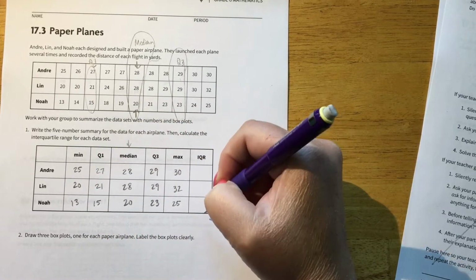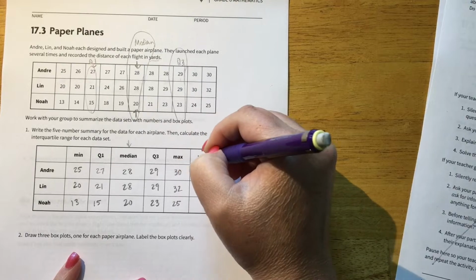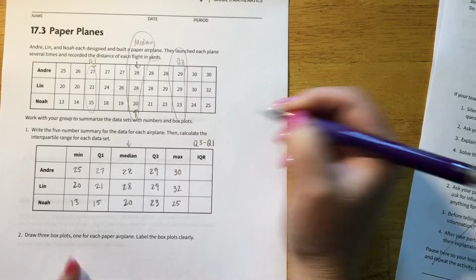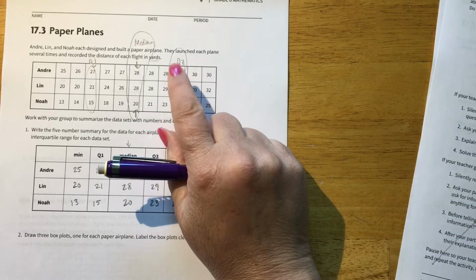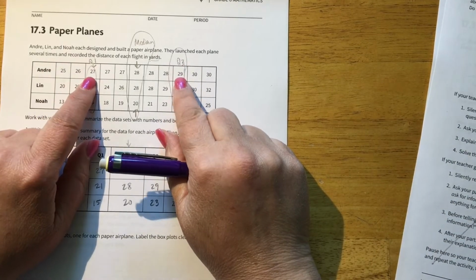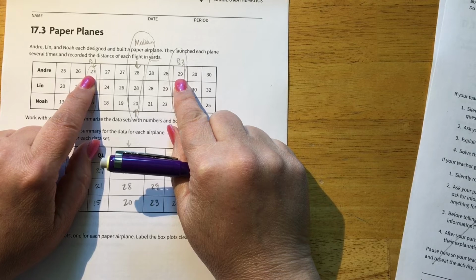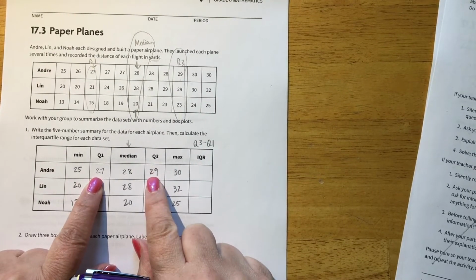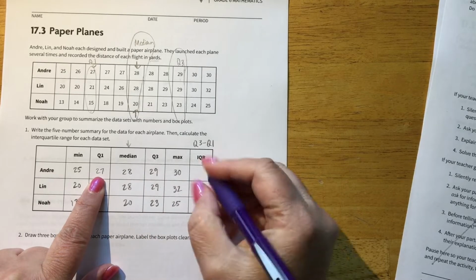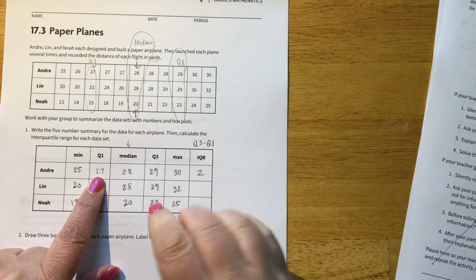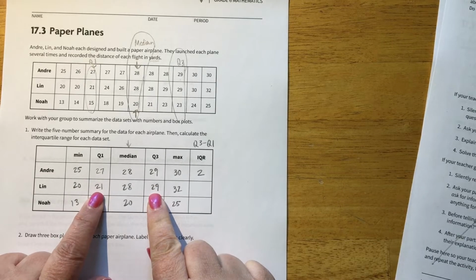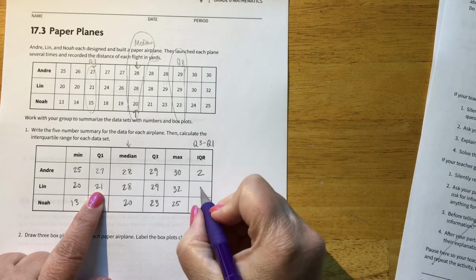Now I need to find the interquartile range. And if you remember, the interquartile range is Q3 minus Q1. So the upper quartile minus the lower quartile. So we could either do it here or we could do it here, couldn't we? 29 minus 27 is 2, right? 29 minus 21 is 8.